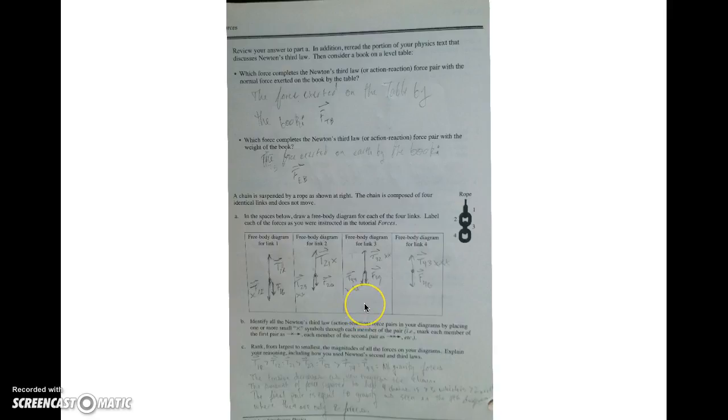So the magnitudes are the trickiest thing here. For example, in diagram 1, this tension force is going to be equal to the tension of link 2 on 1 plus gravity.